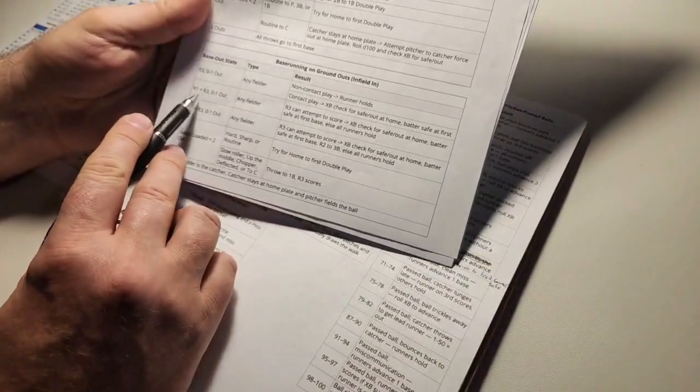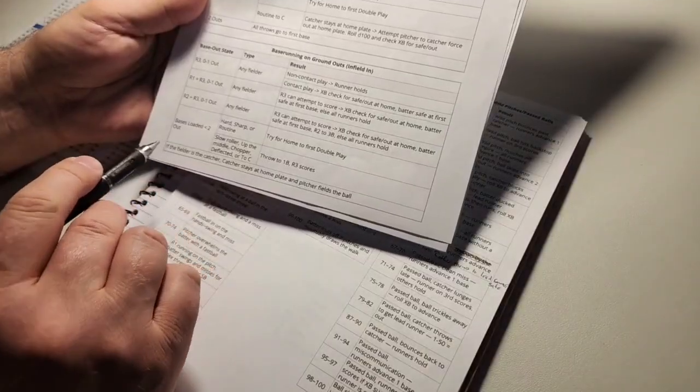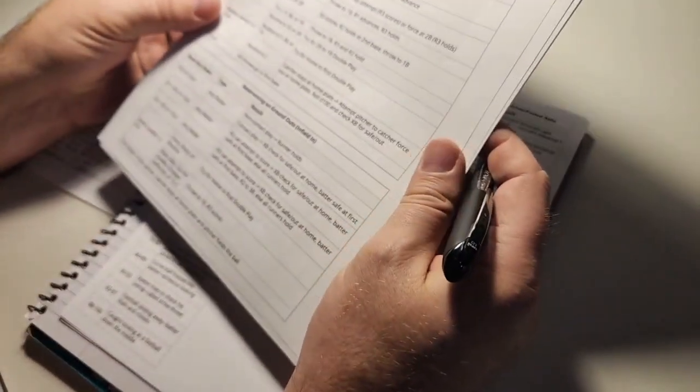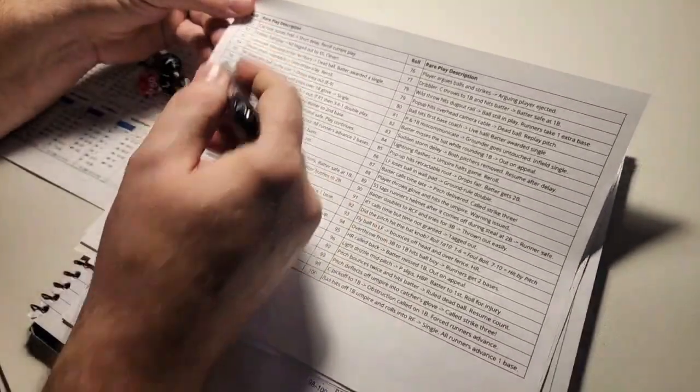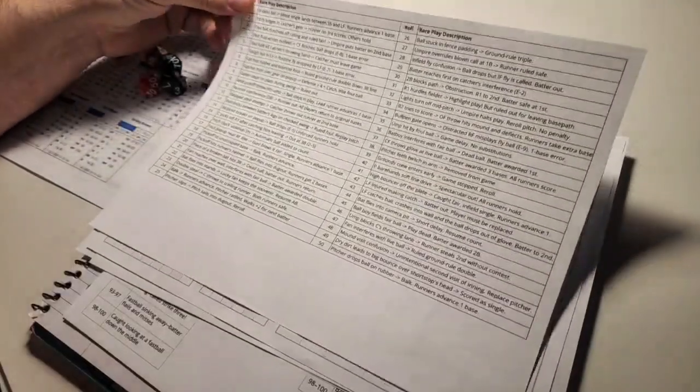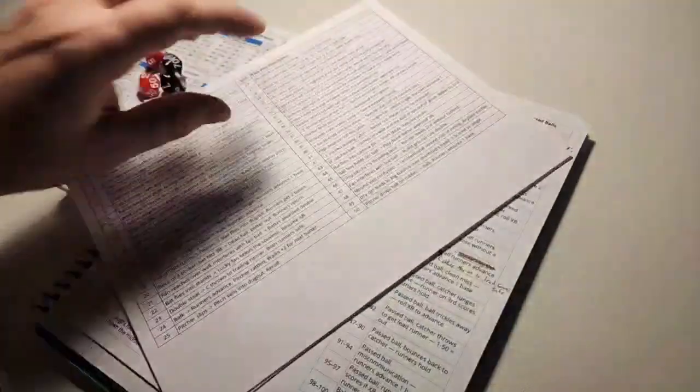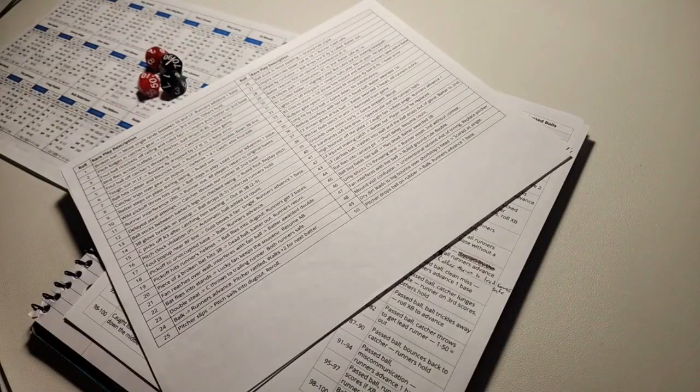Here's with runners at first and third, second and third, bases loaded, etc. And then again, we have our rare plays here. So you can see just 1 through 100. All of the rare plays are included. And those are going to be your main game charts. Trying to think if there are any others. There are some others to include.